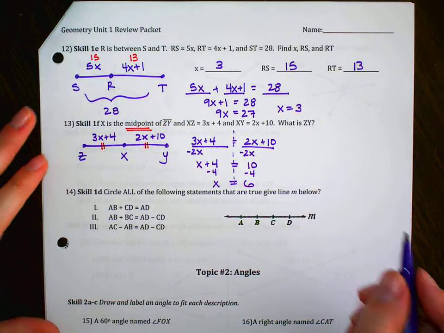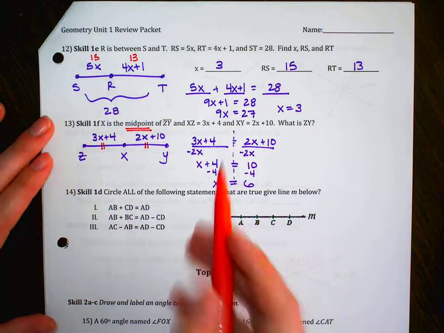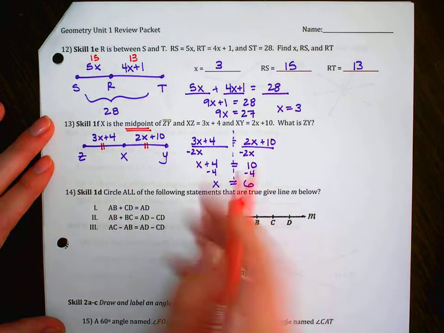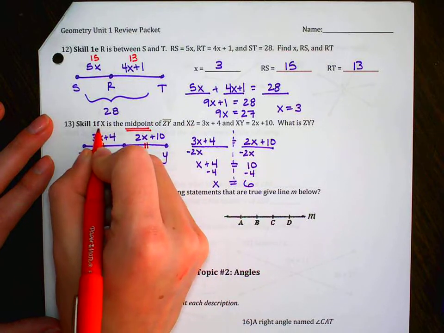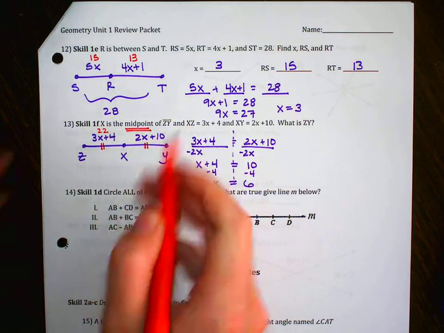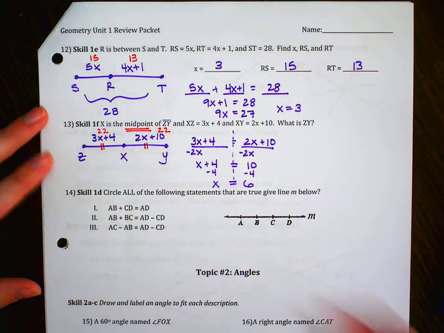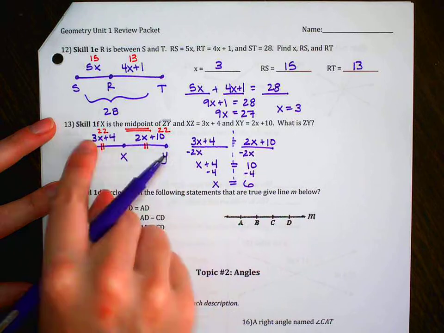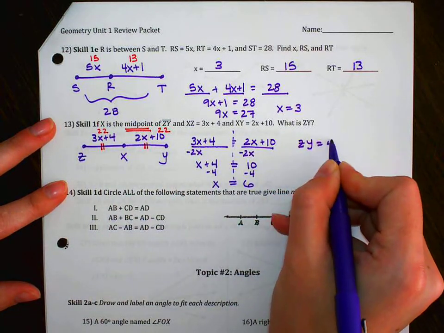Okay? What is ZY though? We wanted the whole thing. So I have an x value of 6. I'm going to plug it in. So 3 times 6 is 18. 18 plus 4 is 22. 2 times 6 is 12, plus 10 is also 22, and that makes sense. This is the middle, so these should be the same length. That means the whole thing has a length of 22 plus 22, which is 44.